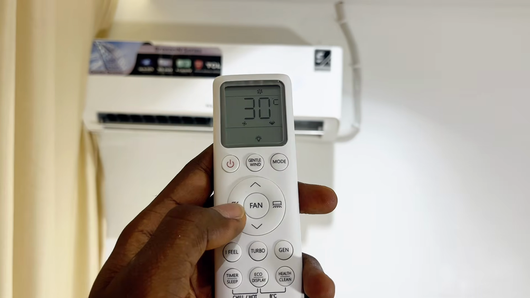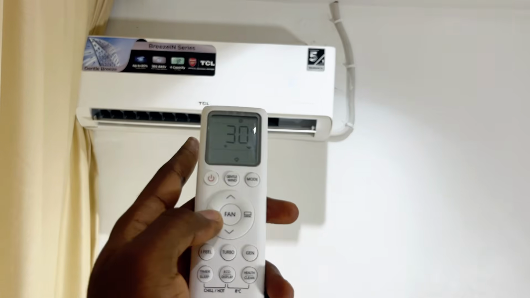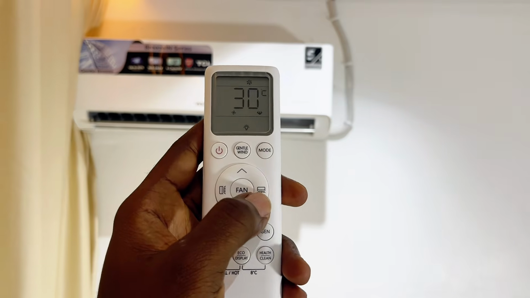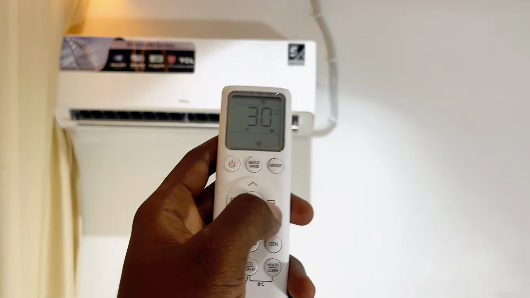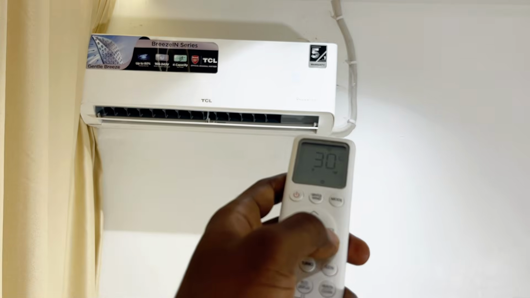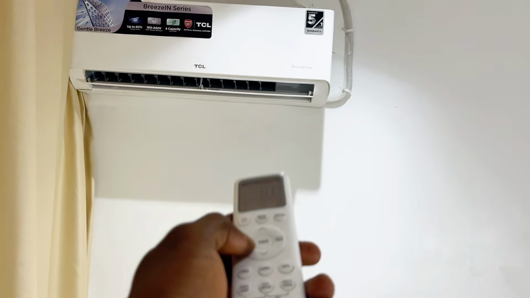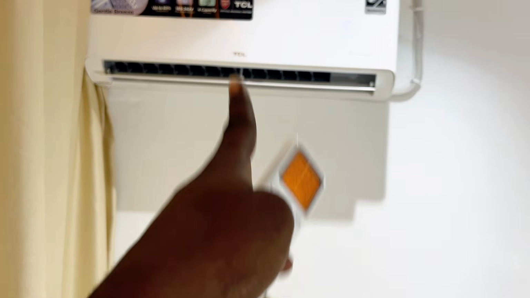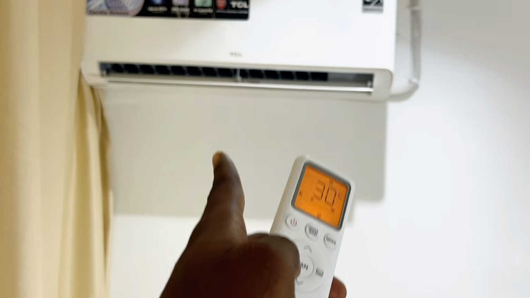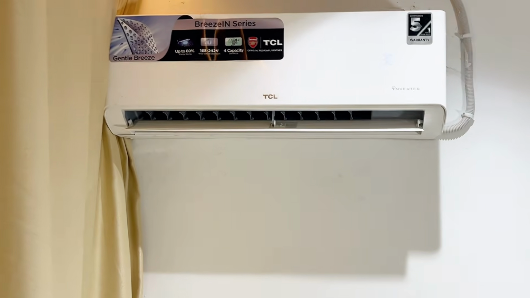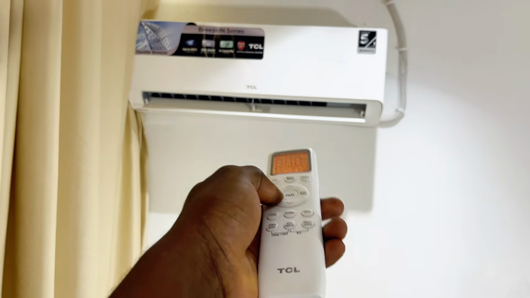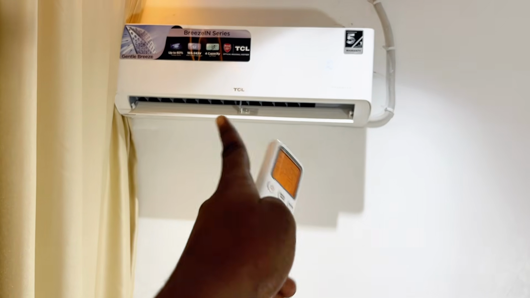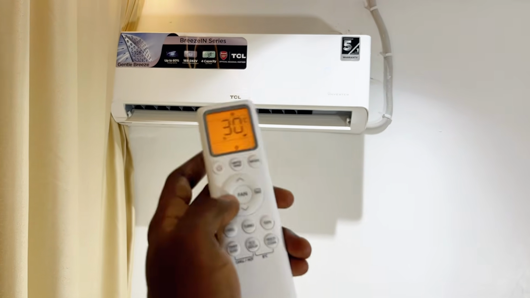So this one actually swings the flaps of the AC up and down, and then this one on the right hand side actually swings the flaps of the AC left and right. So if I go ahead and tap on this one over here, you're going to notice that the flaps of the AC is just going to be going all the way up and down. I don't know if you can notice it. And then if I go ahead to tap on it again, it automatically stops the flaps of the AC at the point where I tap on the button.